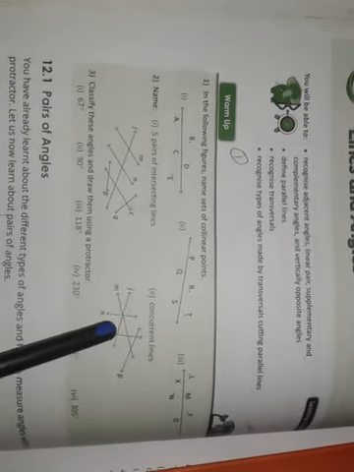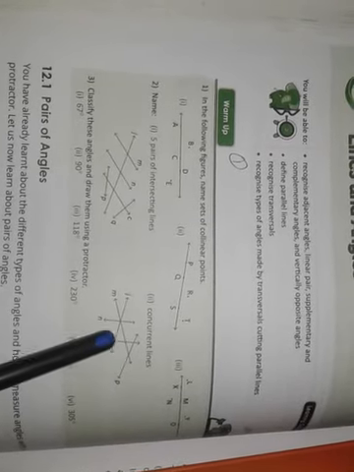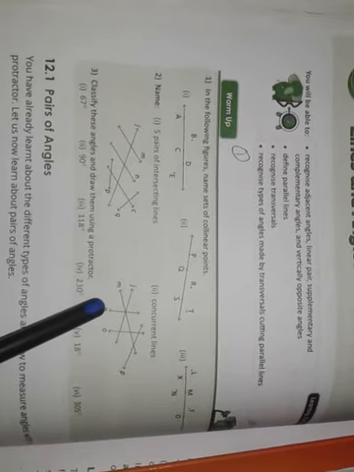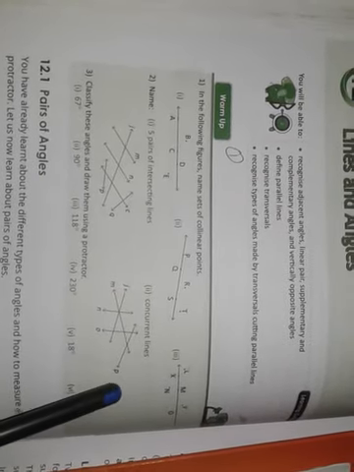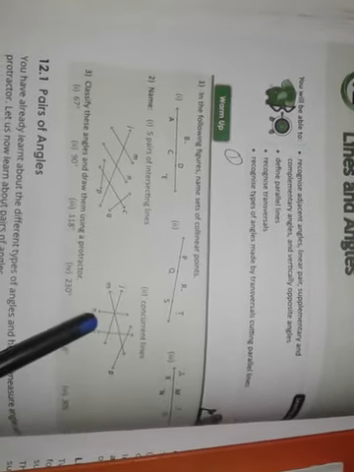Concurrent lines: when more than two lines intersect at the same point. So here J, M, and N are concurrent lines, and none of the others are, because only these three lines intersect at one point.